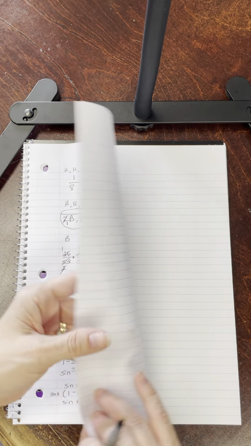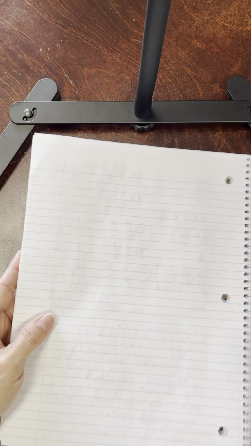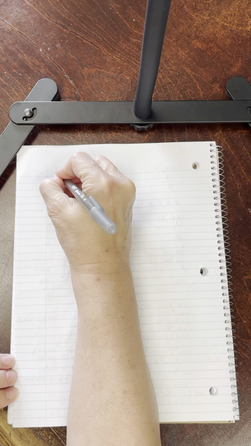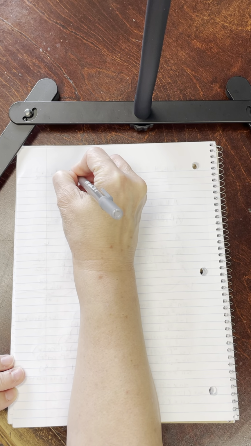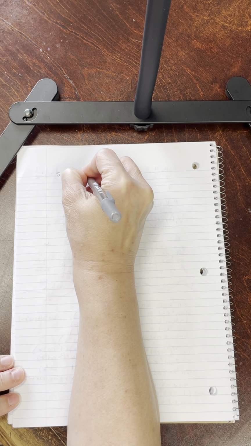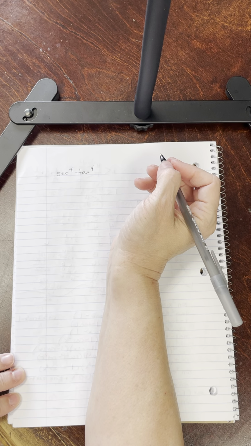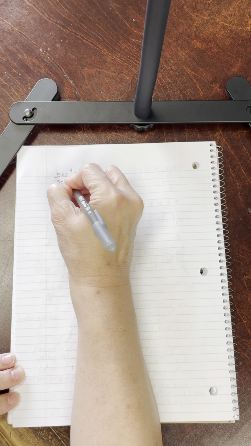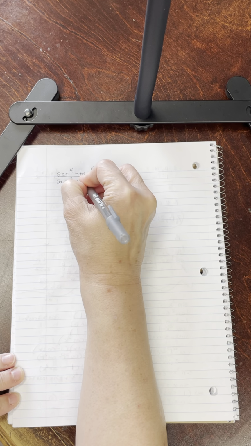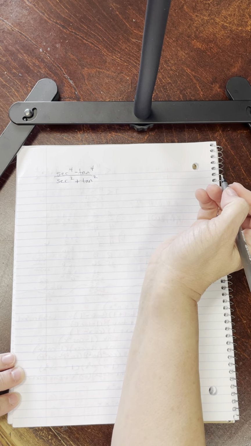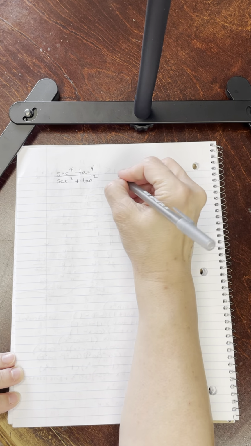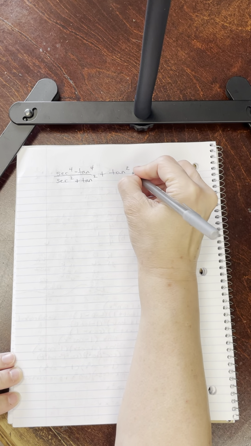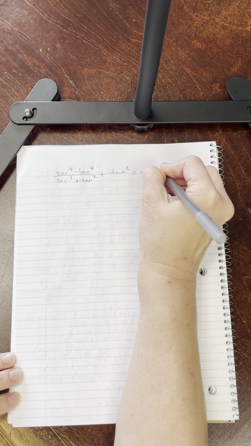Example 2. Show secant to the 4th minus tangent to the 4th over secant squared plus tangent squared equals secant squared. And again, I've started my bad habit of leaving the x off on that.